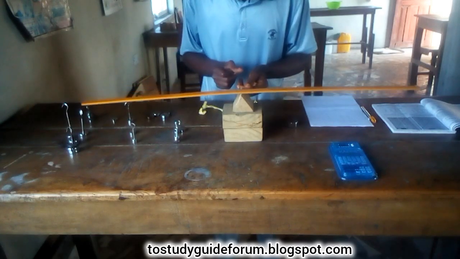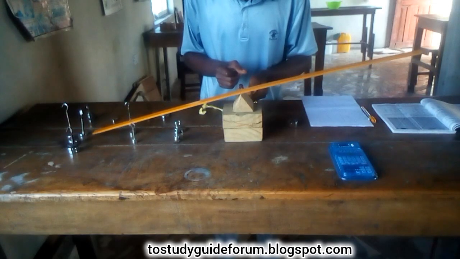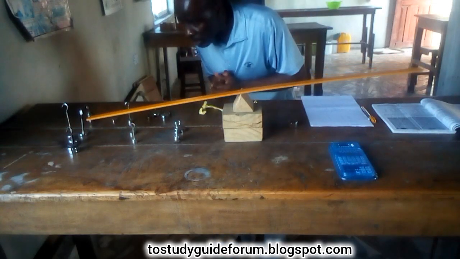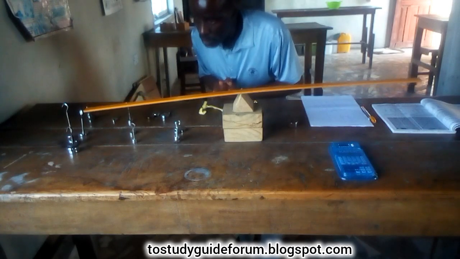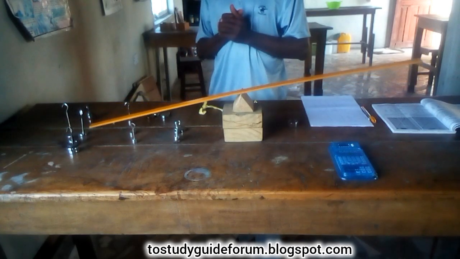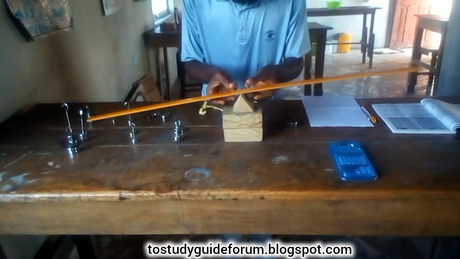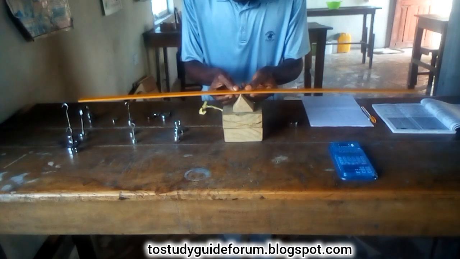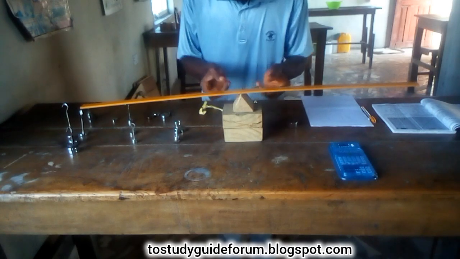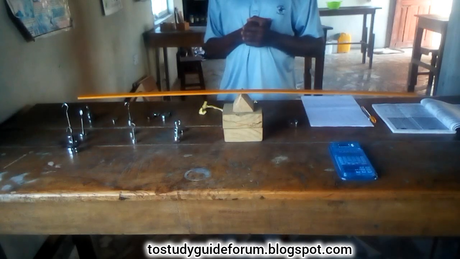Now it's like it's balanced. Let's see, push it a little. So it's balanced now.